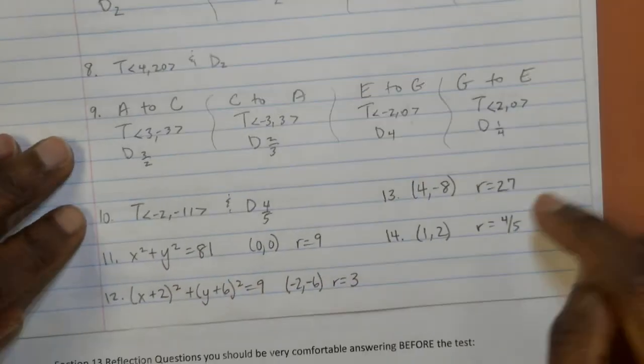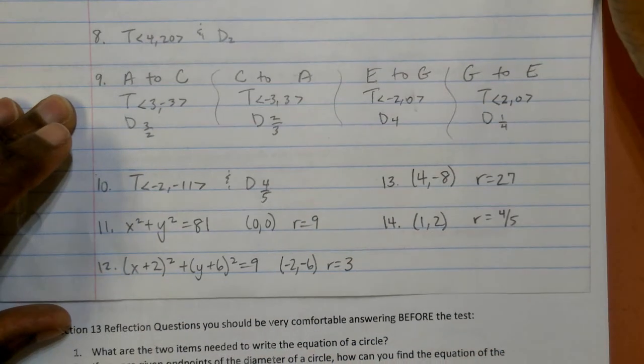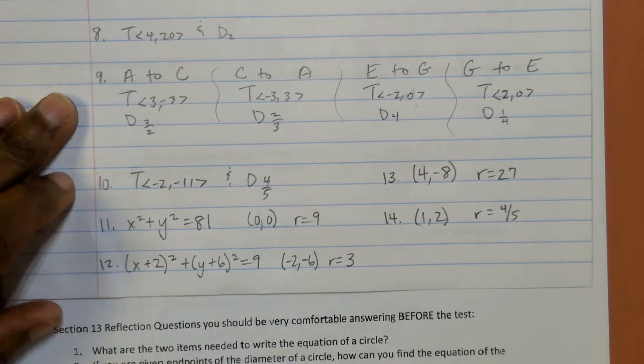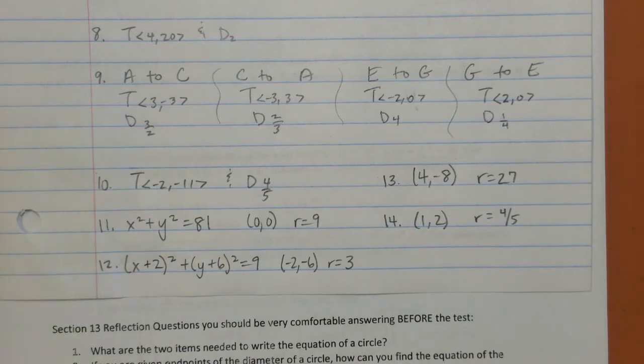Okay, so the answers for the last 4 are here, 10 through 14, so you can check them. So for 10, they're here, like in the columns this way. Okay, and that's it. That's the 3 packets for this unit.